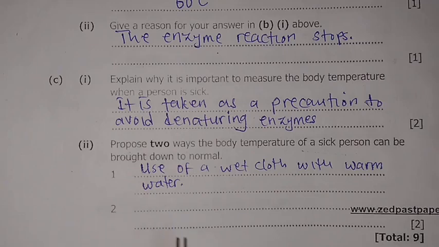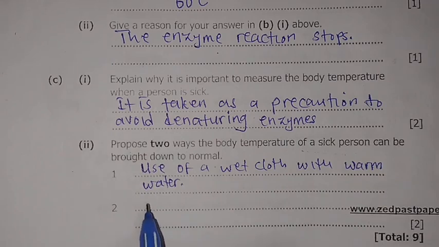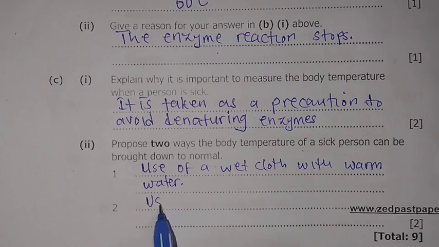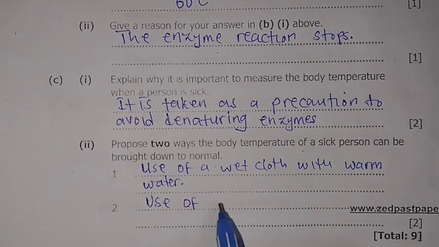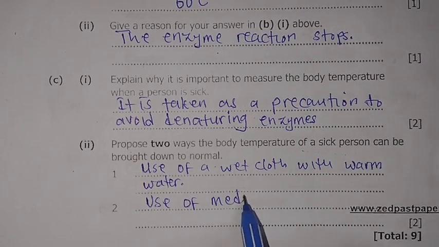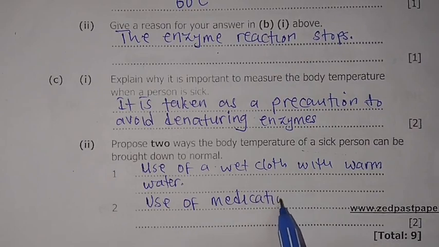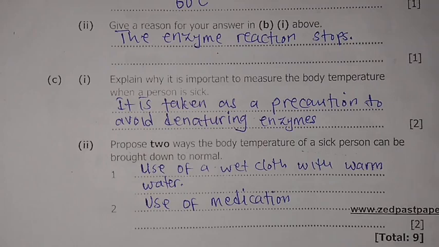So apart from that, also use of what? Use of medications. Okay, so these are the 2 ways in which the body temperature of a sick person can be brought down to normal.